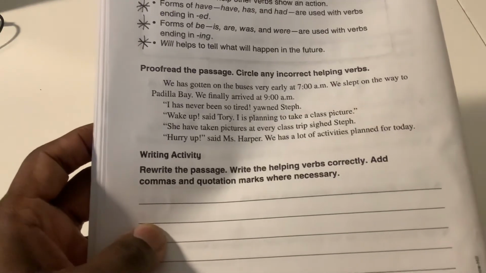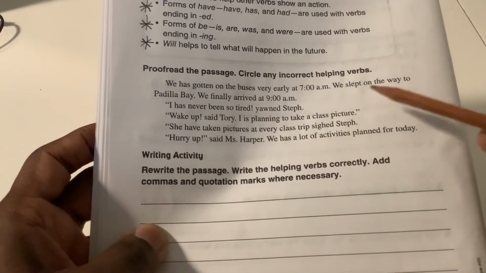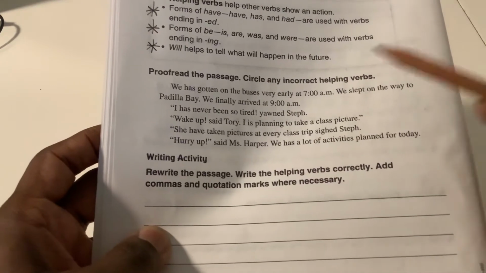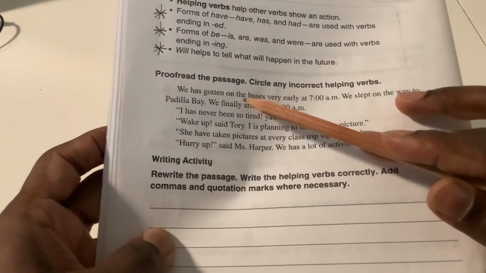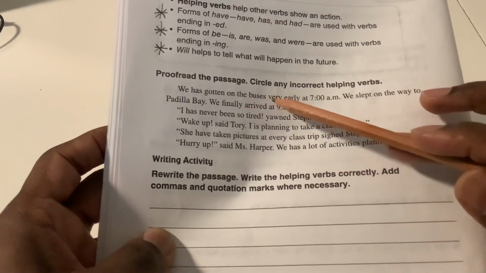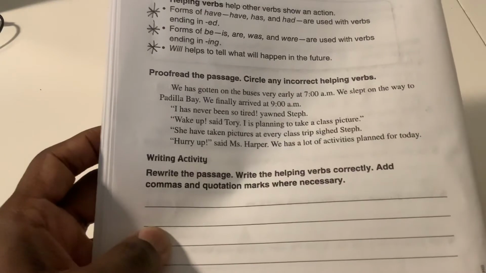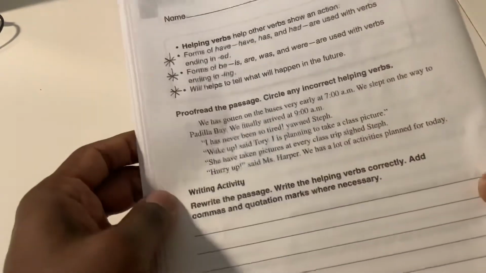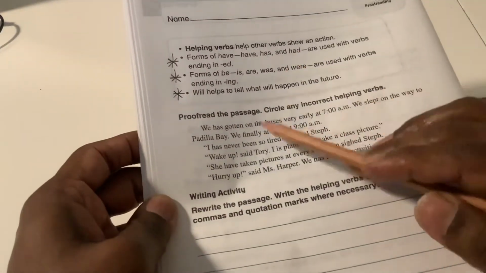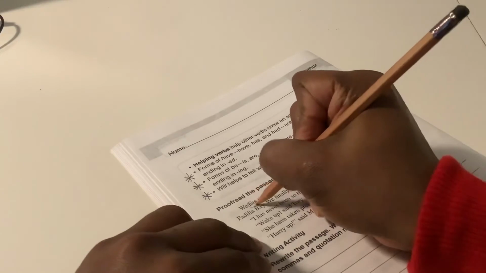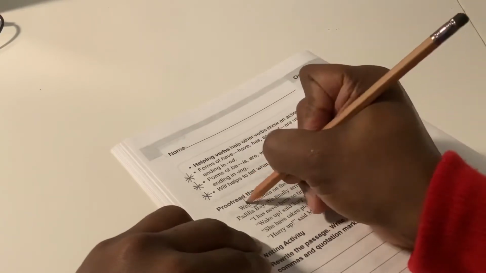So let's go through and circle some of the incorrect helping verbs. First, we has gotten on the buses very early at 7 o'clock a.m. Now this is past tense, so we need to use had, not has. Let's circle has and write had, H-A-D.